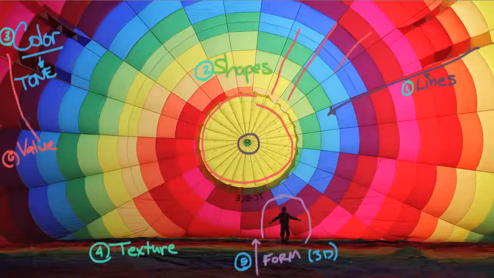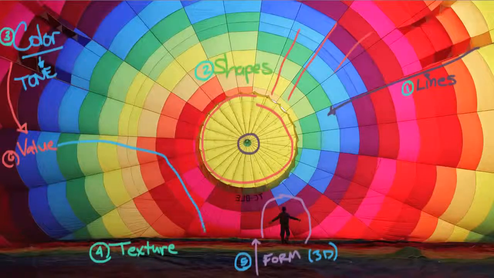Value is again related to color, and it has to do with the tonal range of something. So it has to do with not even the tonal range. How do I put this? Value has to do with shading. So it's emphasizing form, and so value is a space that fits between color and form.